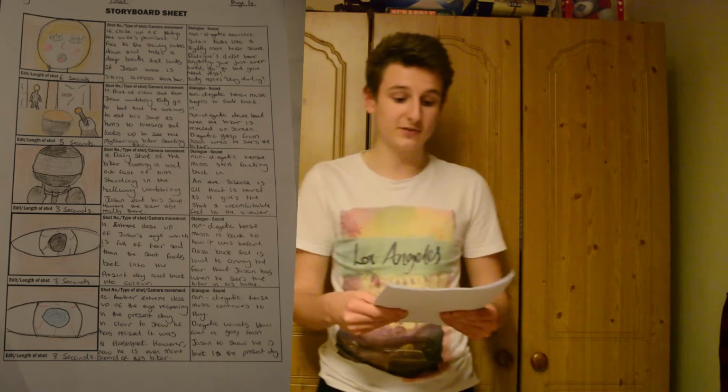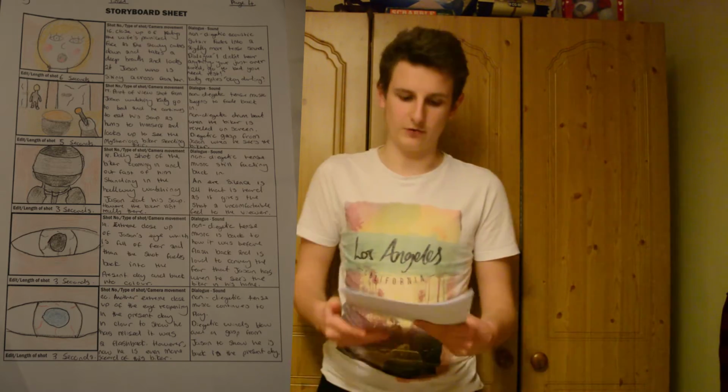There's going to be a close-up shot of Katie, the wife's panicked face, as she slowly calms down and takes a deep breath and looks at Jason, who is sitting across from her. Non-diegetic acoustic guitar fades into a slightly more tense sound now, so it's still there but it's fading. Dialogue, "I didn't hear anything, you're just overtired, go to bed, you need rest." Katie replies, "Okay, darling." There's then going to be a point of view shot to give that feel of the audience being involved in this, of Jason watching Katie go to bed, and he continues to eat his soup as he hums to himself and looks to see a mysterious biker standing there.